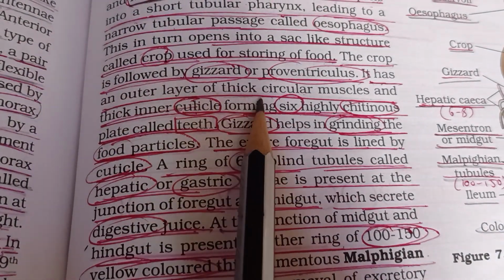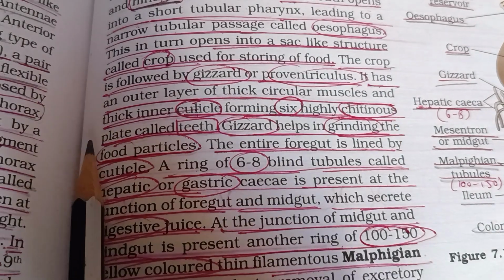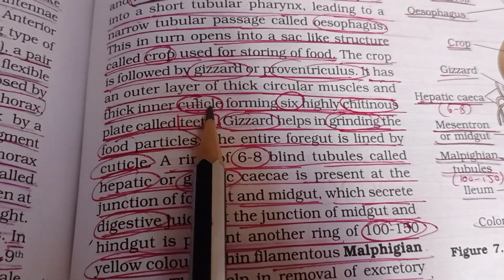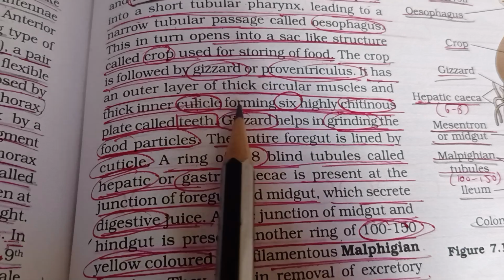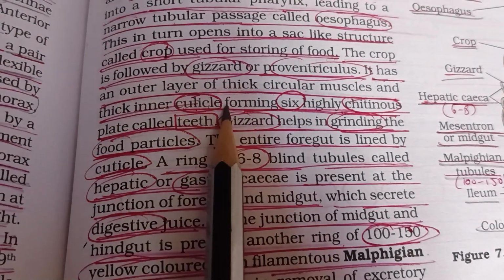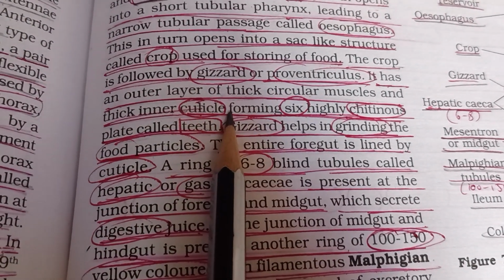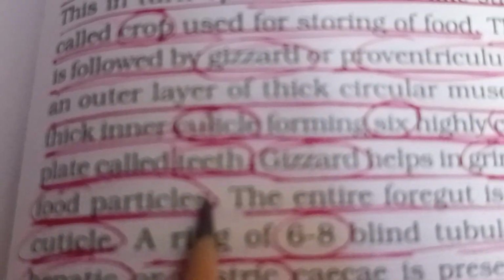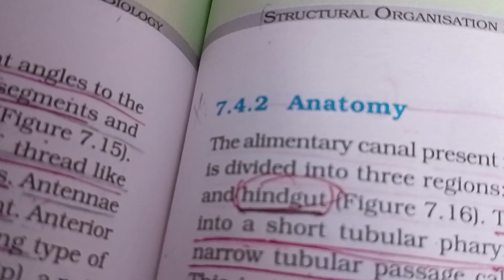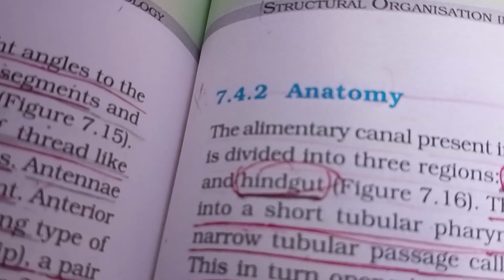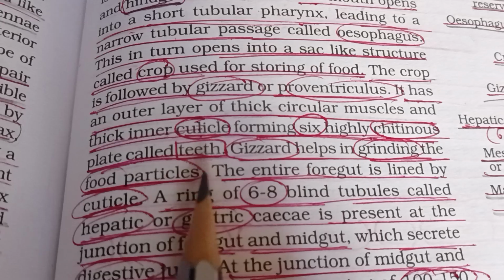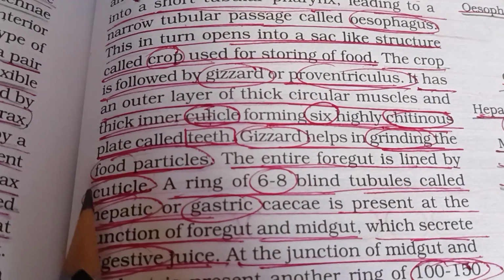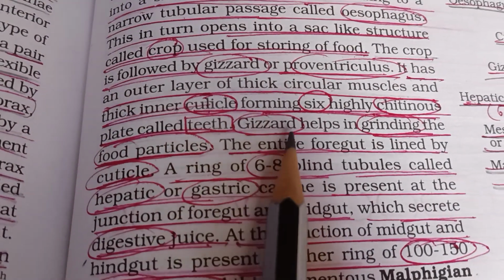It has an outer layer of thick circular muscles and thick inner cuticle forming six highly chitinous plates called teeth.